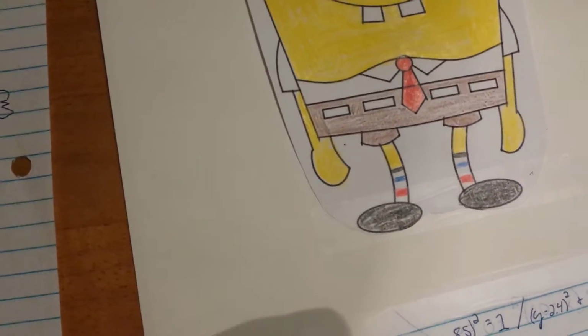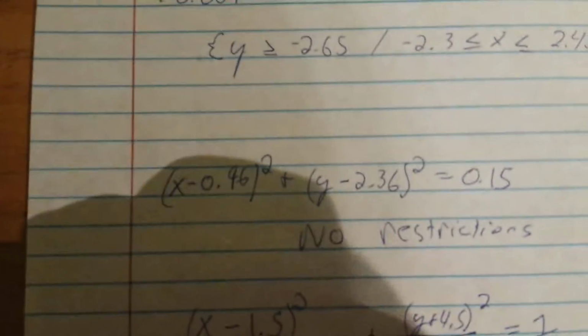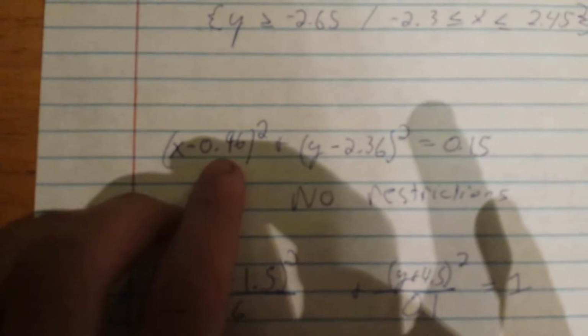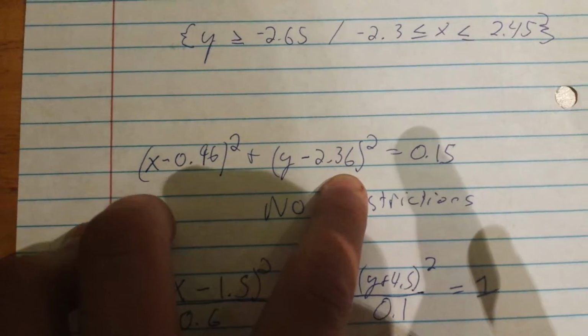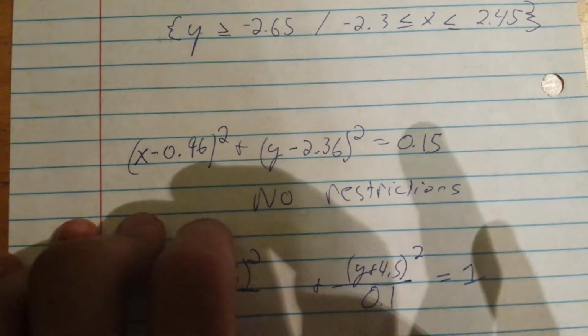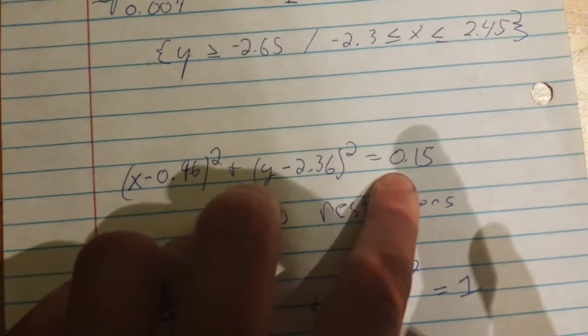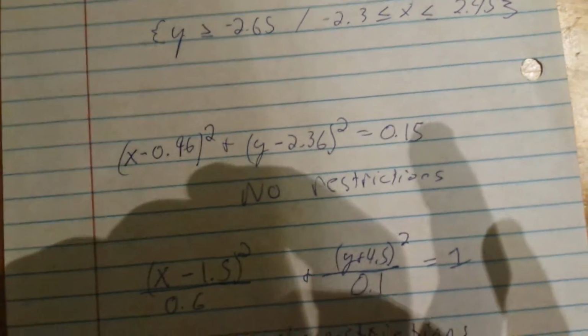Okay, the next equation I'm going to show you is for a circle, which is the one right here that surrounds the blue part of his eye. I started out with the basic equation for a circle, which is just x squared plus y squared equals 1. And then I subtracted 0.96 here and subtracted 2.36 here, because the center for the circle was 0.96 comma 2.36. And I also put in 0.15 here instead of 1 in order to make the circle smaller. There's no restrictions on this because it's a circle and I needed the entire thing.